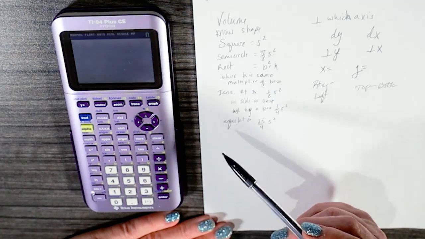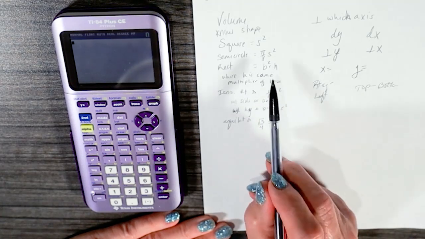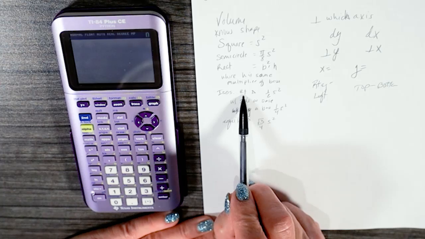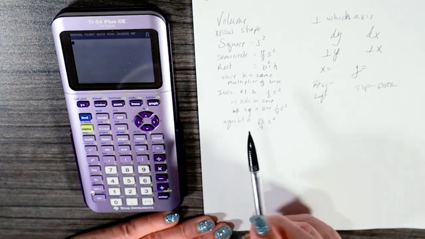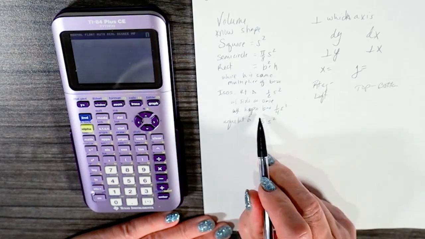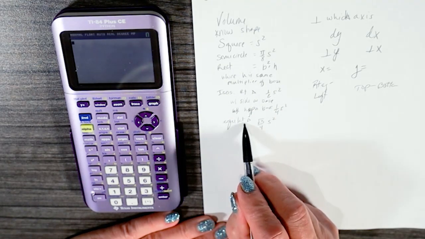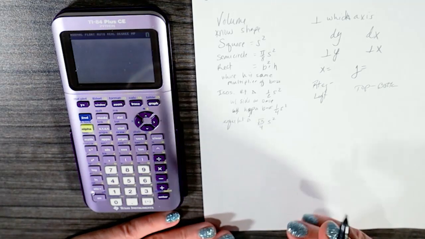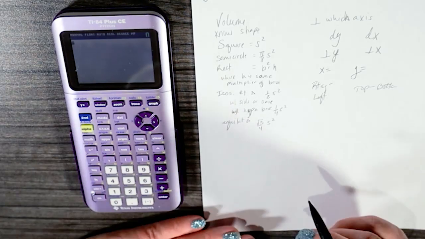For instance, they may say, I want a rectangle that is 3 times the height of my base, so it would be b squared times 3. Your isosceles right triangle, where your side is the base, is 1/2 side squared. If it is the hypotenuse as the base, then it is 1/4 side squared. And if it's an equilateral triangle, then it's root 3 over 4 side squared. Okay, so this is the basics of what you need to know before you even get to the calculator.